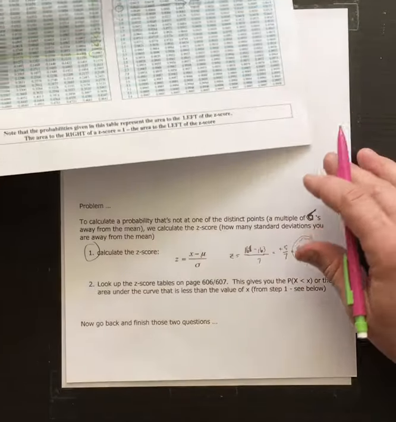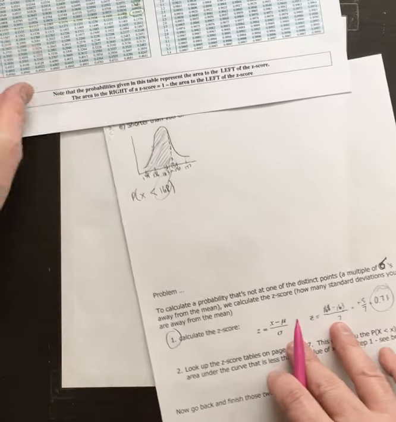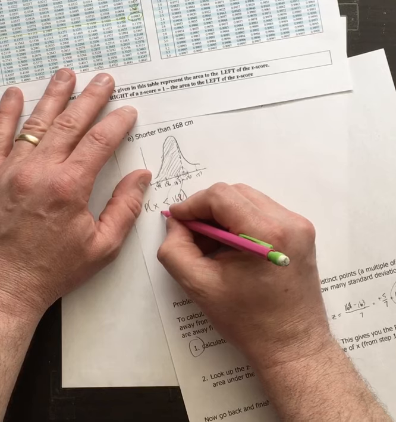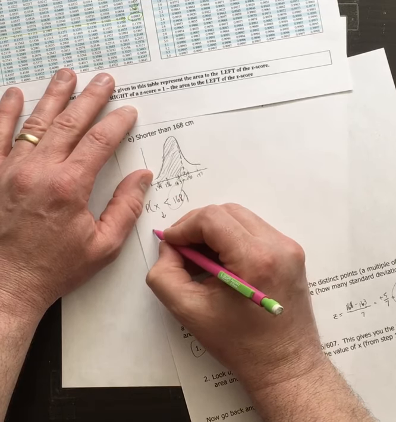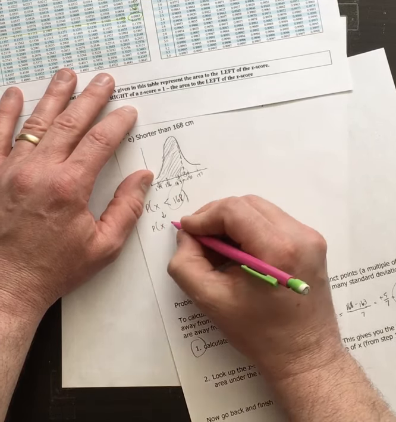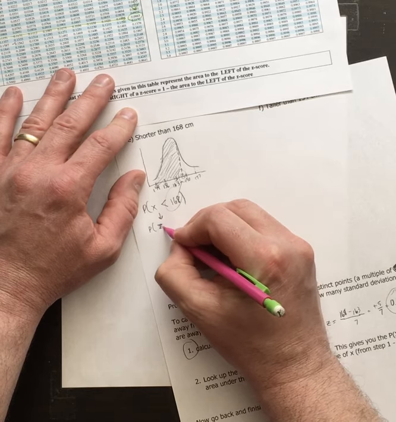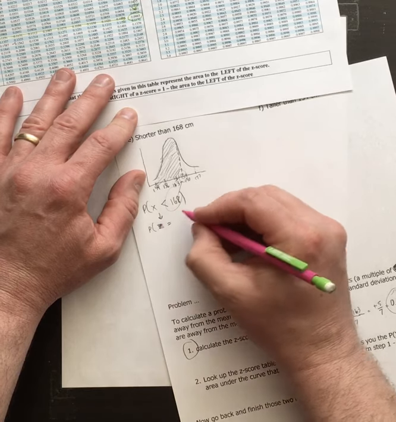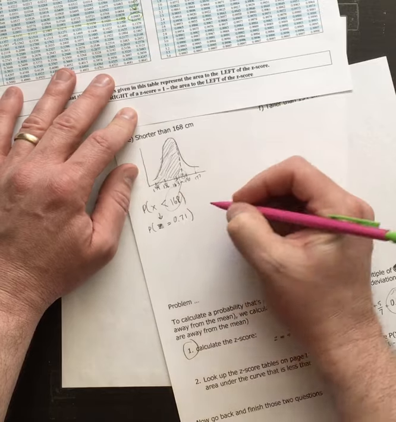So that's what I do. I take my score of 168 and I say, well, I don't know what that is for my specific situation. But what I can do is figure out the Z-score. The probability of x being less than 168 is the same as the probability of having a Z-score of 0.71.